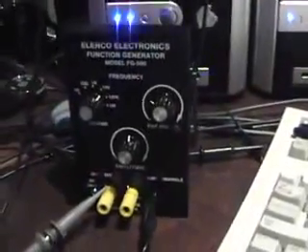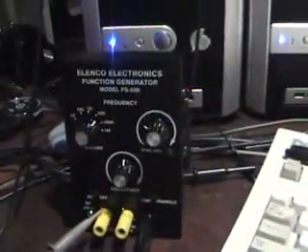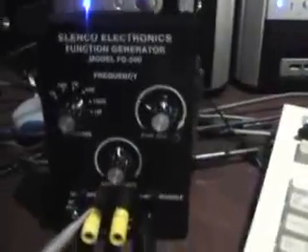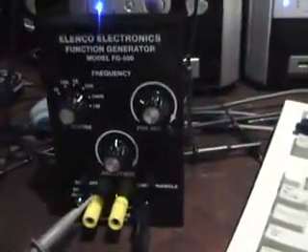A function generator generates signals that you can use in testing. I'm building this in particular so I can test radios and motors.